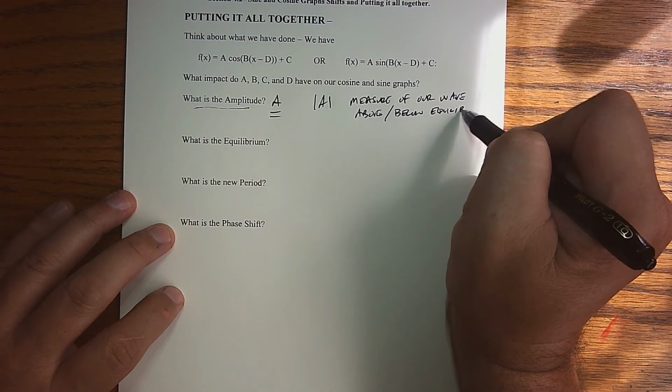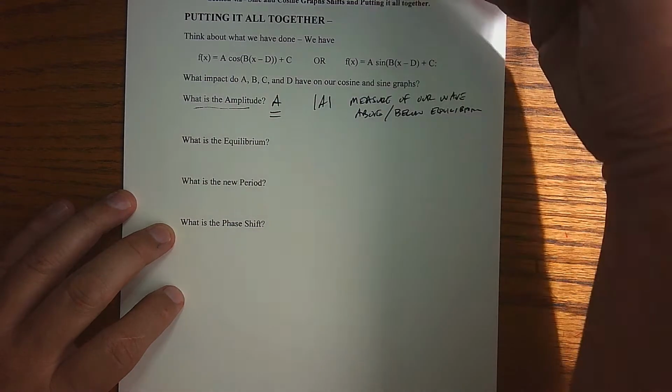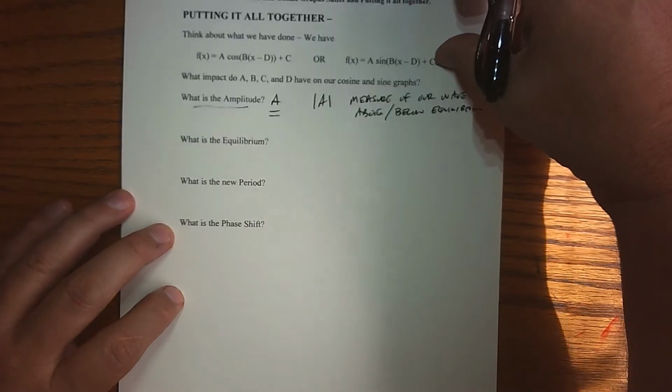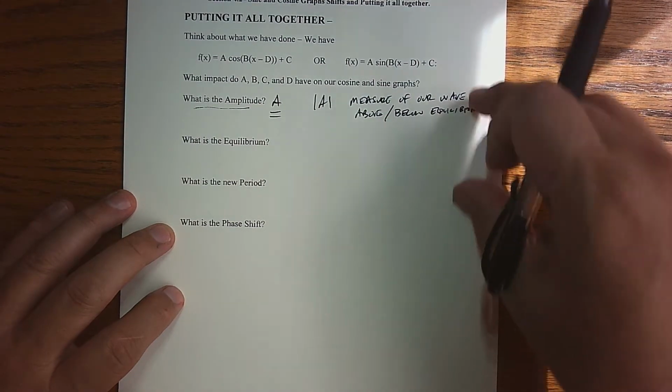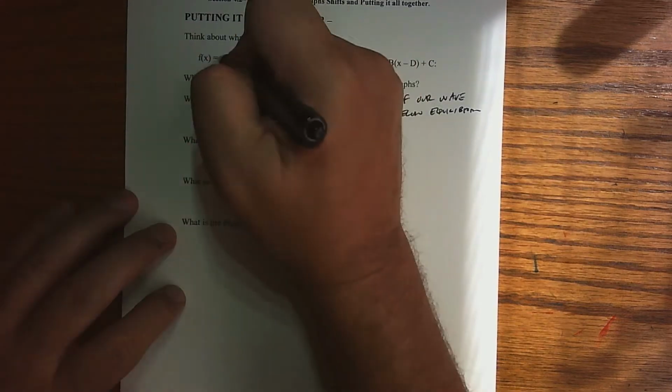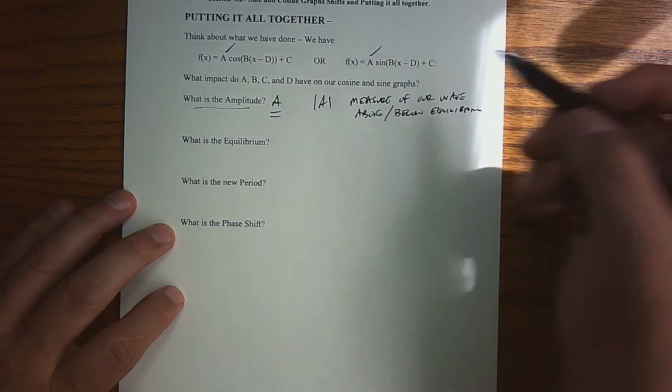So what line is our wave bouncing back and forth from? What's the height of the wave above it? What's the height of the wave below it? That's basically our amplitude, and that is impacted by the A.